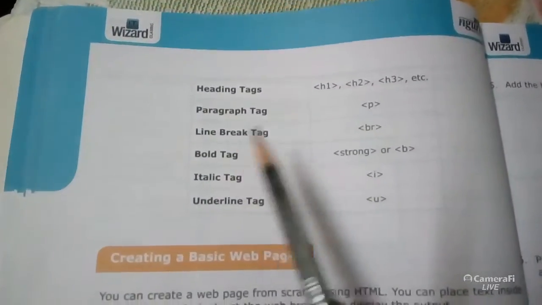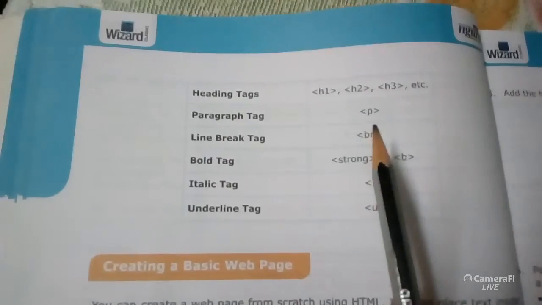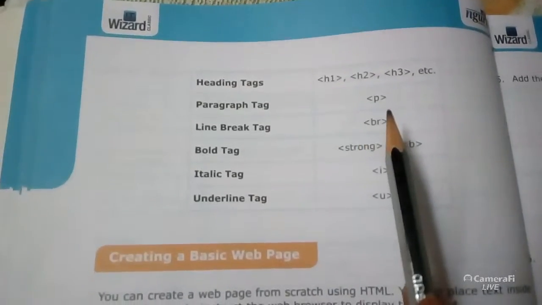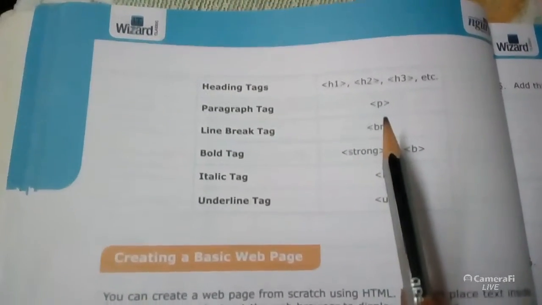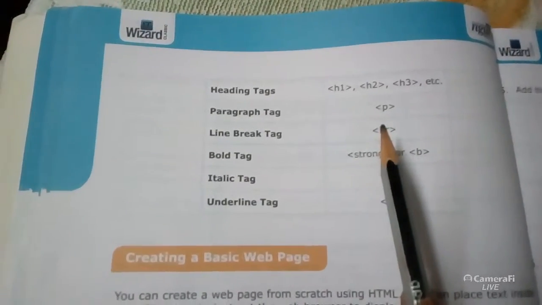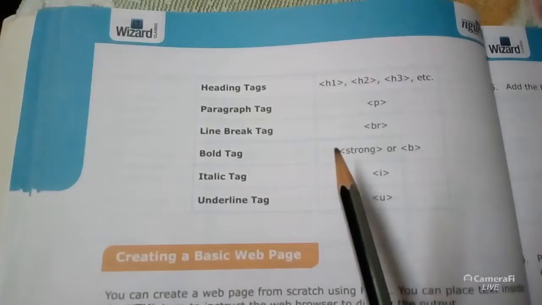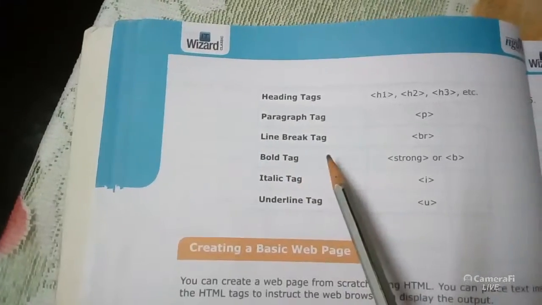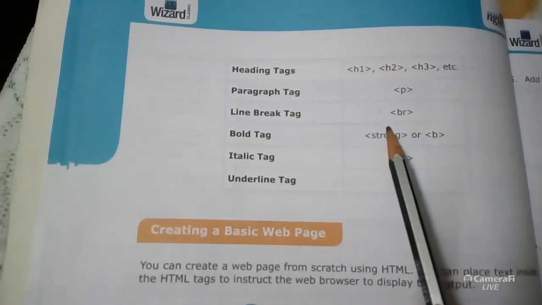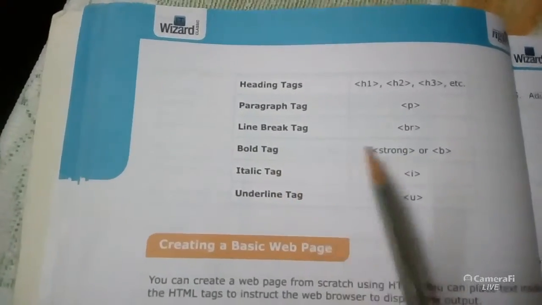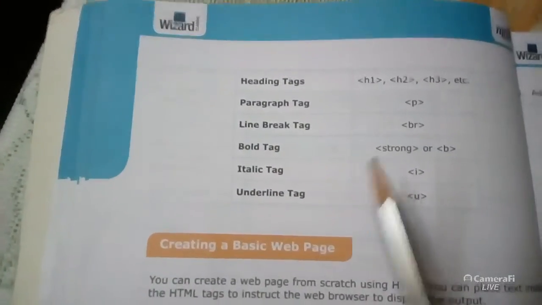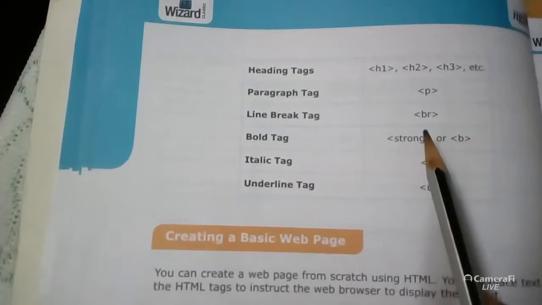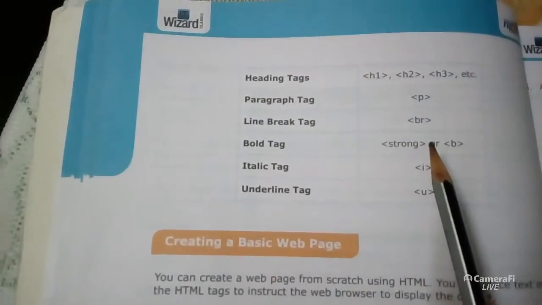Next is the paragraph tag. Paragraph tag means P. That means it is a paragraph, meaning changing the line. When you want to change the line, you have to use P. Otherwise, when you type something, it will automatically change the line. Next, line break tag. That is BR. That breaks the line. Suppose you have written one name and then you want to go to another line, then you have to use BR. That is called the line break tag.